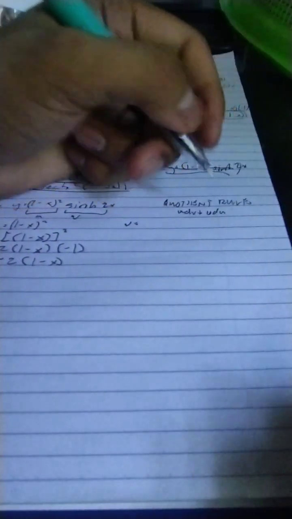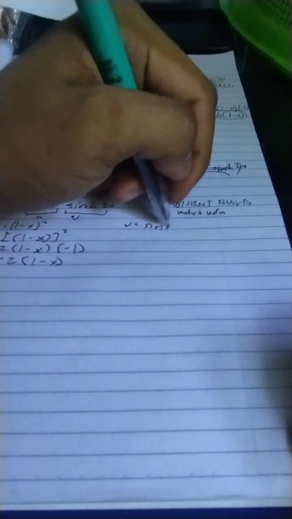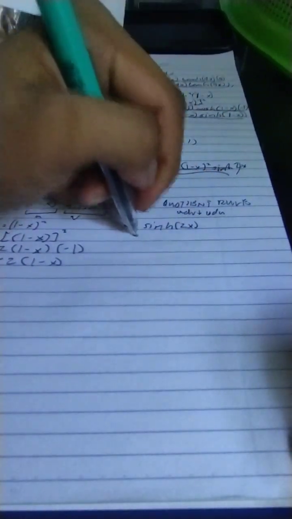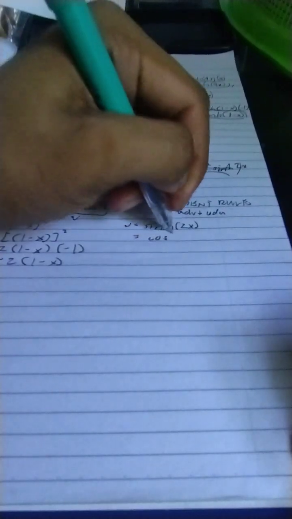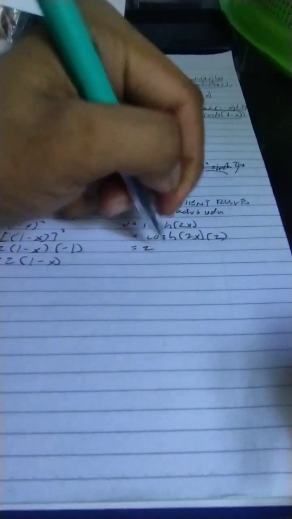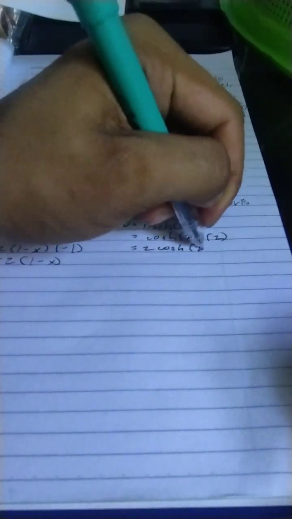So our v naman is hyperbolic sine in the angles of 2x, then the derivative is hyperbolic cosine in the angles of 2x, then the derivative of 2x is 2, then times 2 hyperbolic cosine in the angles of 2x.